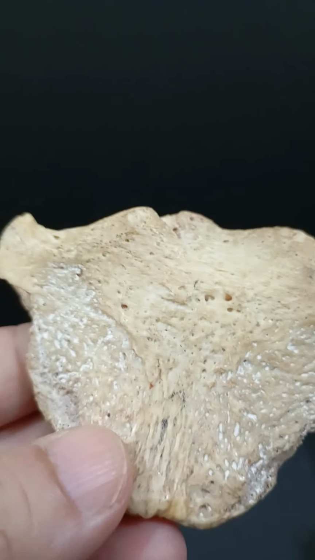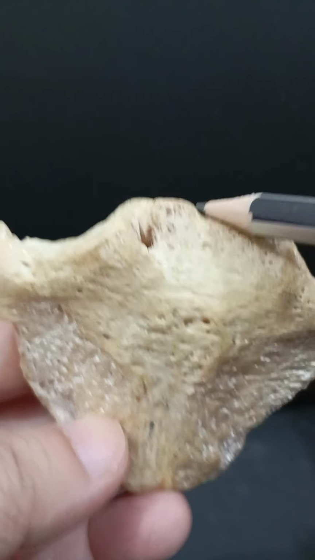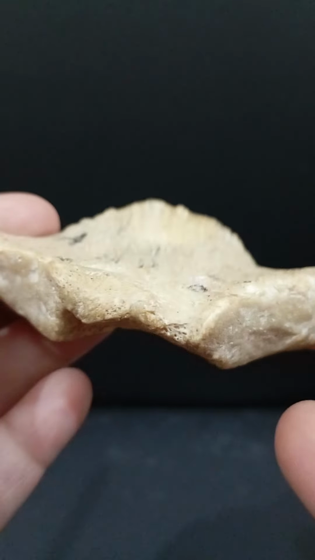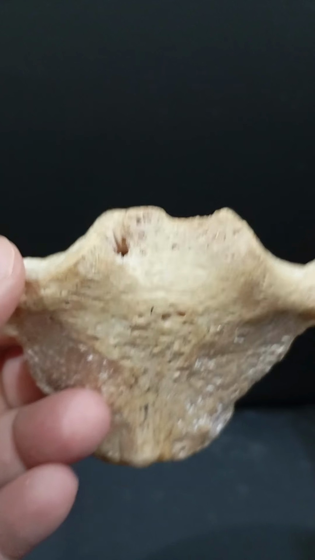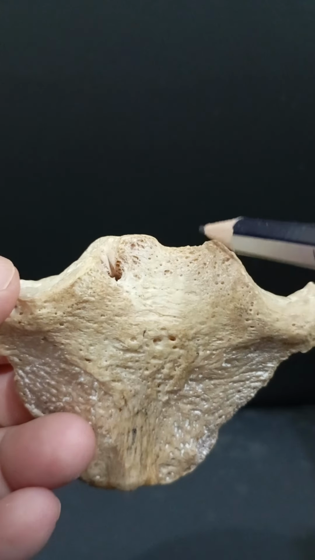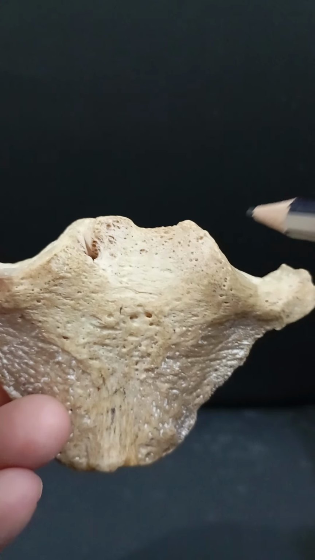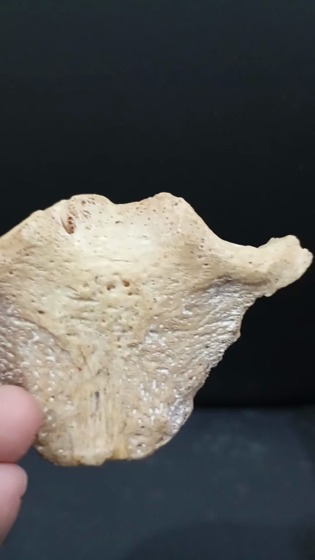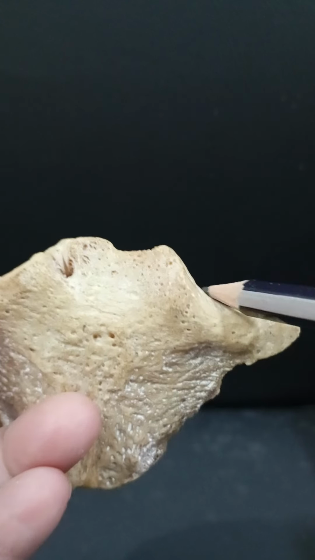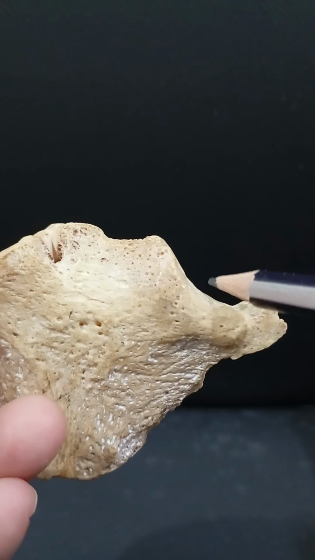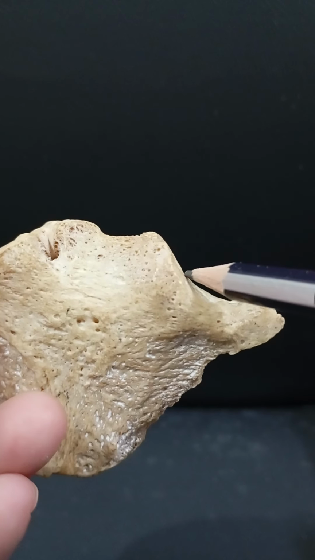This is the manubrium sterni. This is the thick upper border. The upper border contains the jugular notch and the clavicular notch. Here the sternal end of the clavicle is attached.